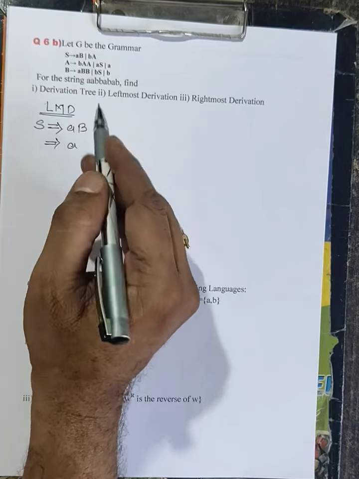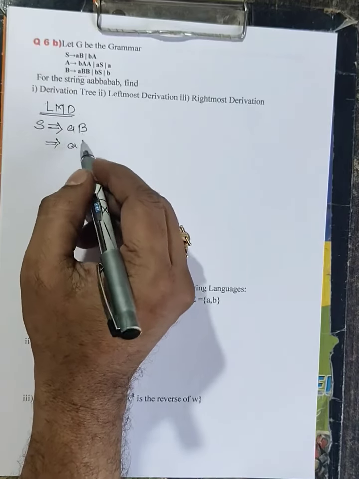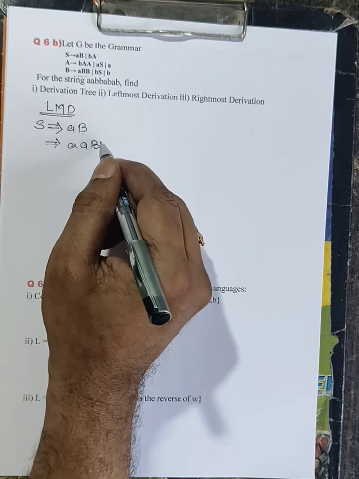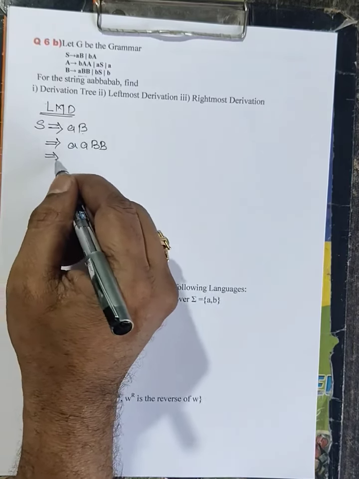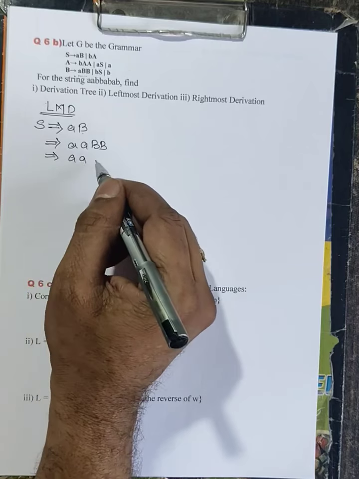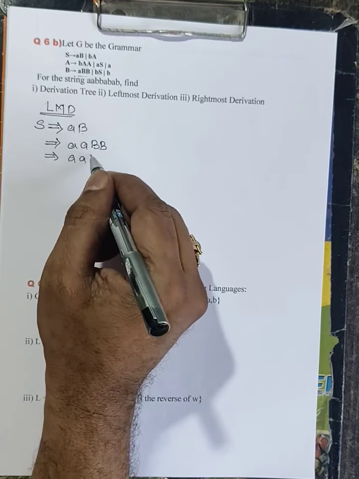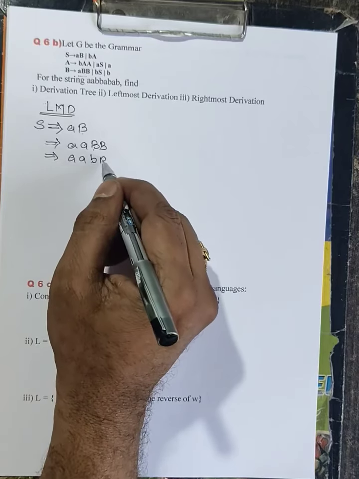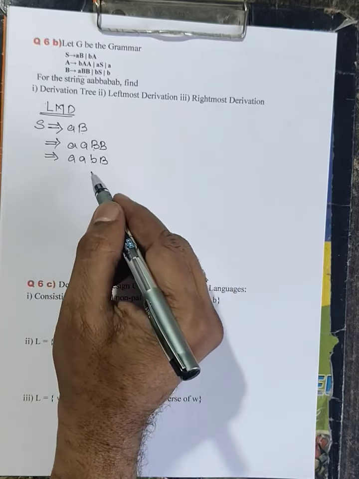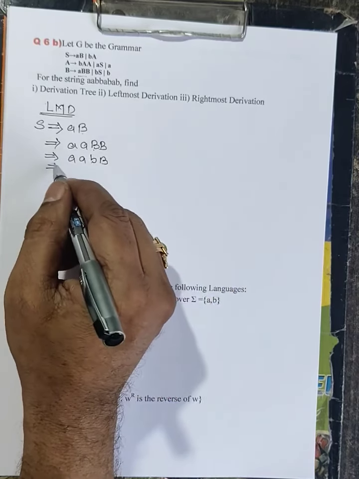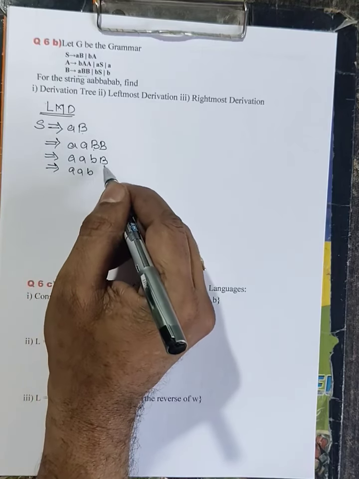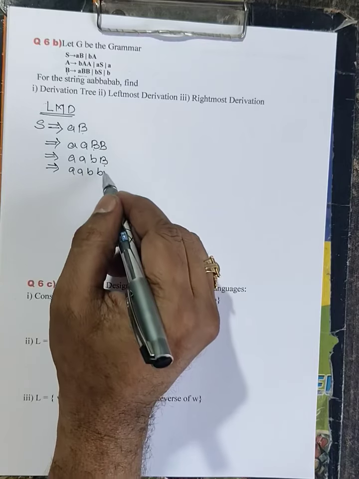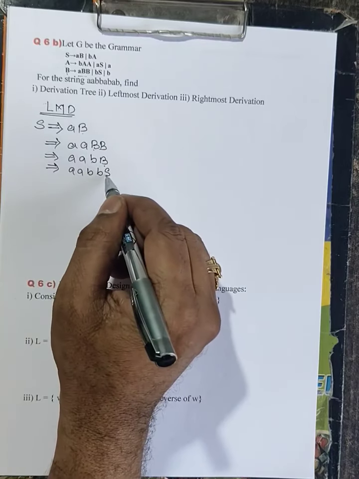Again the B is replaced with its B production, means A B B. A as it is, B. This B is replaced with terminal b and B. Then A b B, and B is replaced with B S.